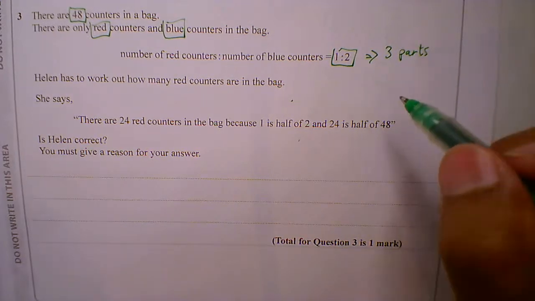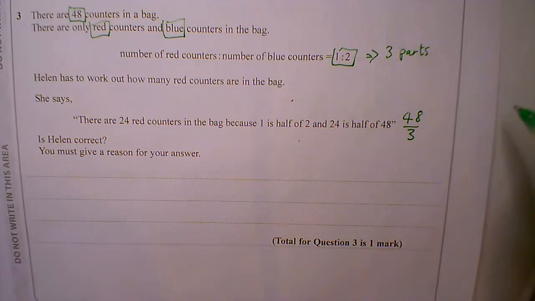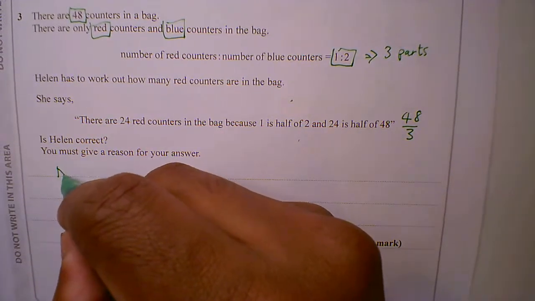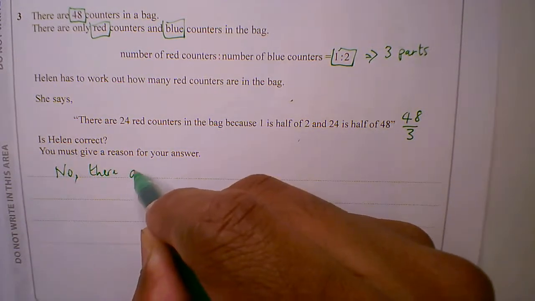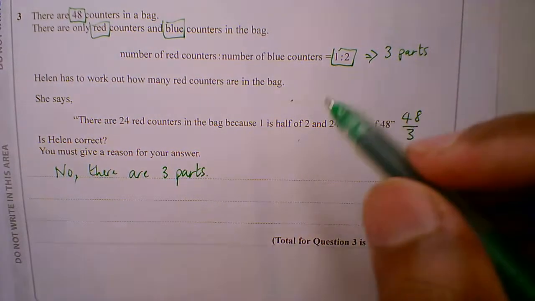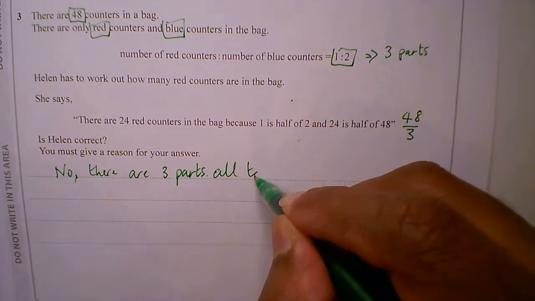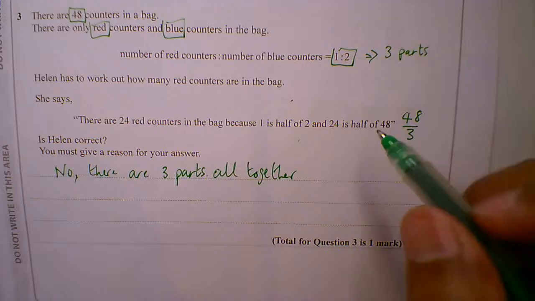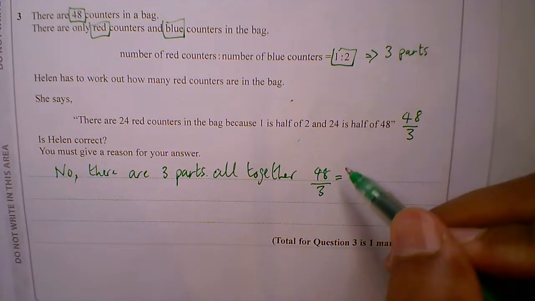You have to do 48 divided by 3. So that is where she has gone wrong. So is Helen correct? The answer is no. And we have to say there are 3 parts altogether. 48 divided by 3 equals.